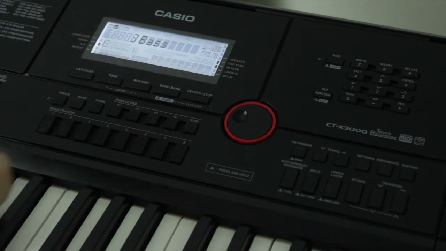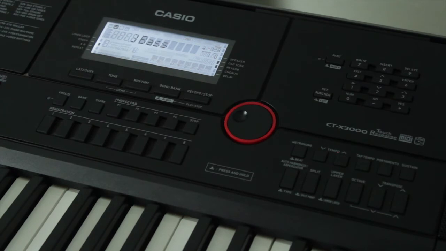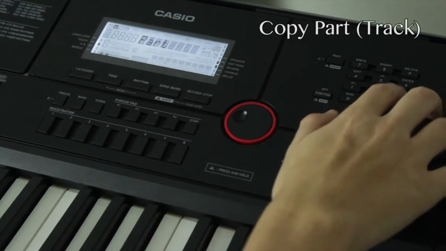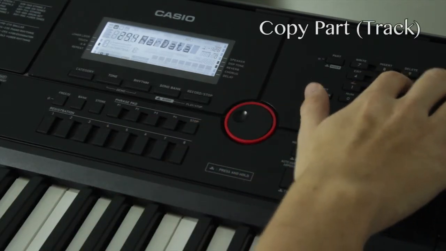This electric bass part is fine, but I prefer the more active upright bass part in the orchestra bossa nova rhythm, so let's try to Frankenstein together some kind of super bossa nova rhythm and really get those breezy vibes going. With the bass track selected, press registration 1 to bring up the same copy menu, but this time we'll choose copy part and hit enter.